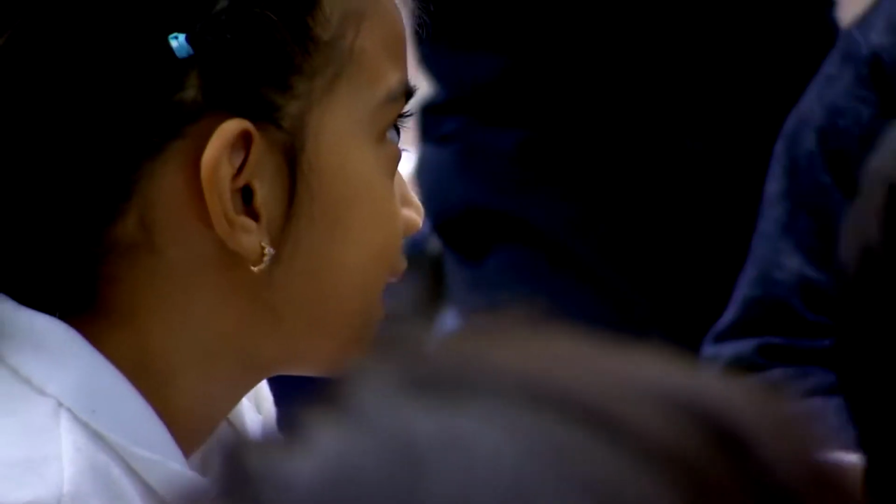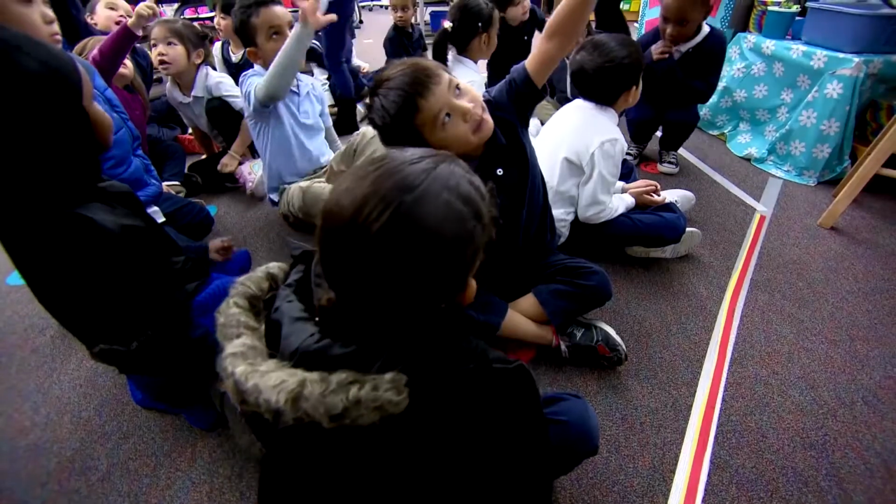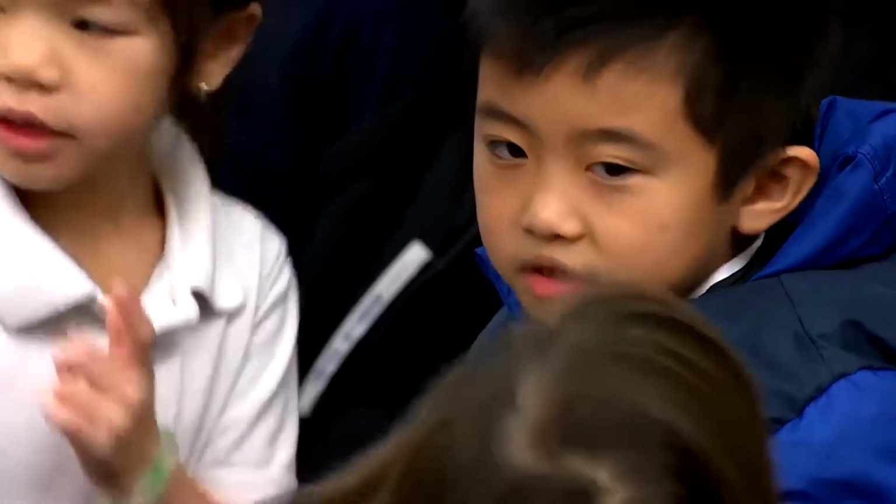In this activity, we start off with just thinking about what do you notice? What do you see? Because you have to process what's right in front of you before you can really start thinking about what's the same and what's different. So I just want them to notice.